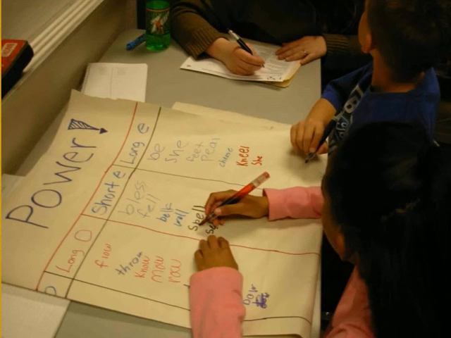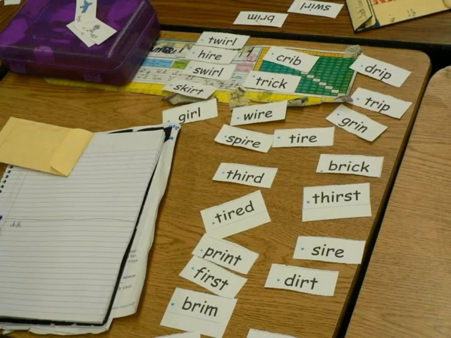Here are some children charting together. They've got the power. They're looking at long O words and short E and long E, and this can be a station, and the children keep on adding these words, and they're displayed on the wall. Here's a picture of a child's desk with the words spread out, and they would be placed in this little envelope here, and you can see the beginnings of the word study notebook. This child is looking at R-controlled words, single syllable.